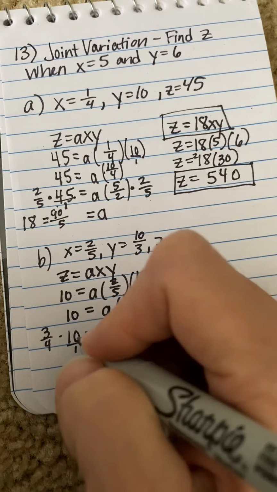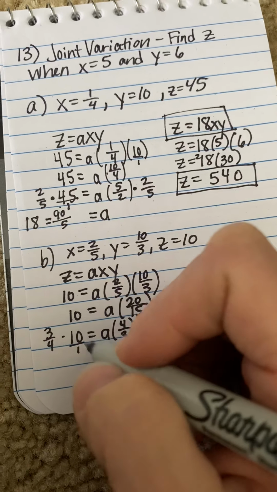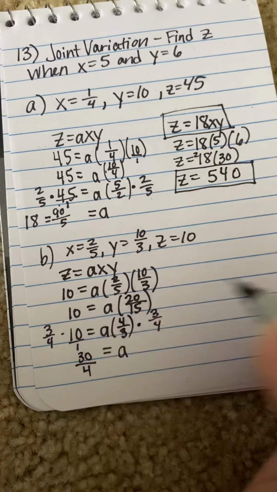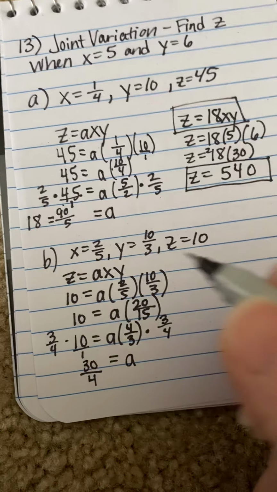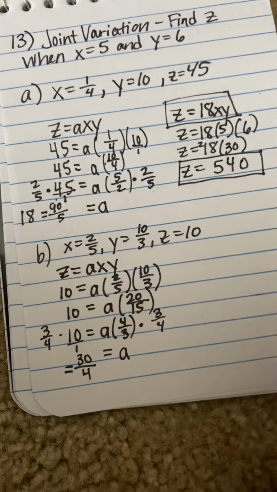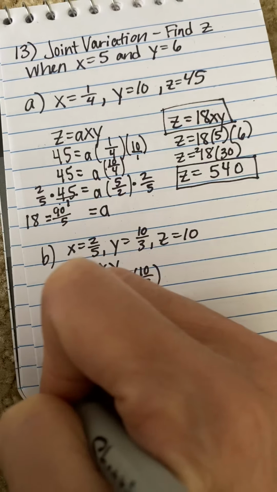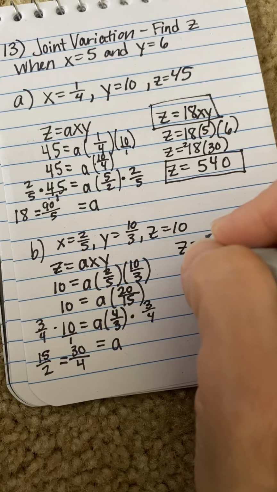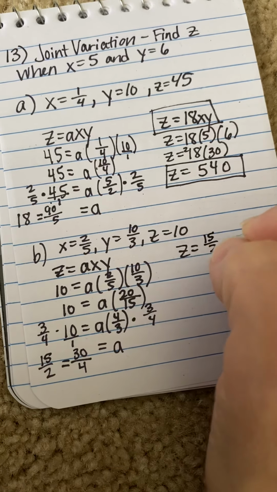On the left side, remember 10 is really 10 over 1. So 3 times 10 gives you 30. And then 4 times 1 gives you 4. Well, 30 divided by 4 doesn't come out even, but you can reduce them both by 2. You get 15 over 2. So your equation of variation for this one, z equals 15/2 xy.